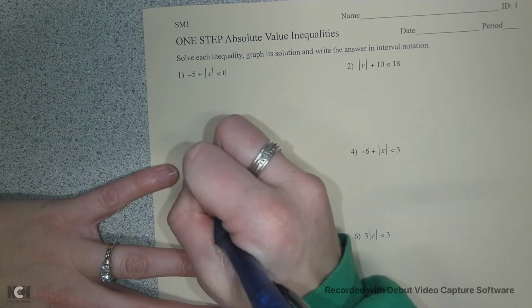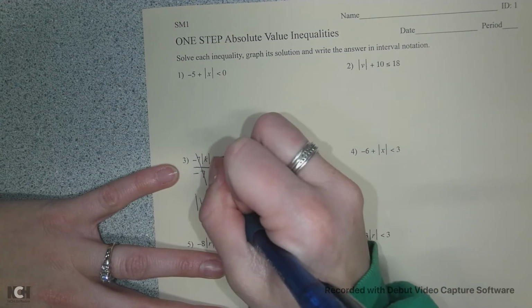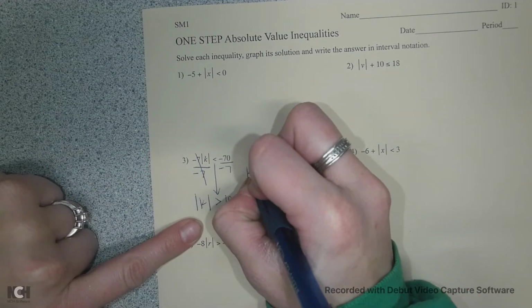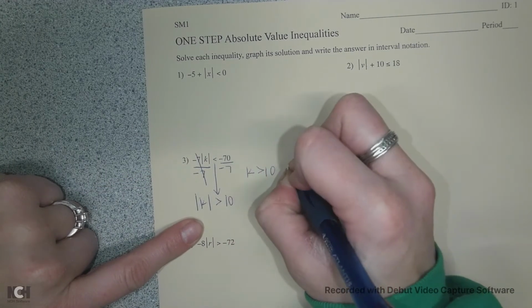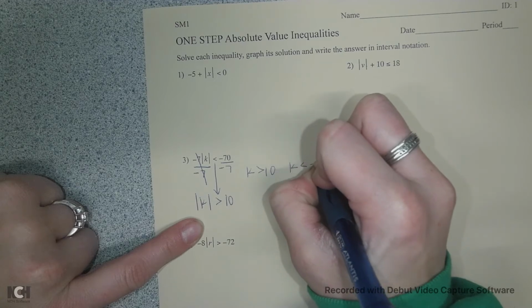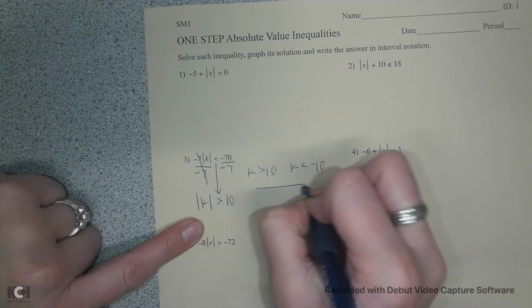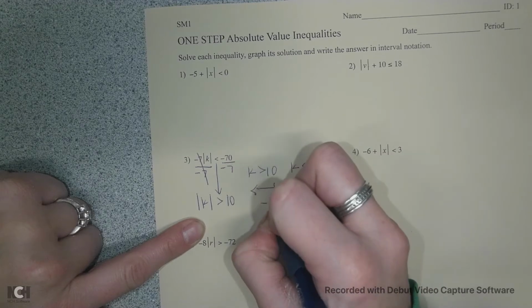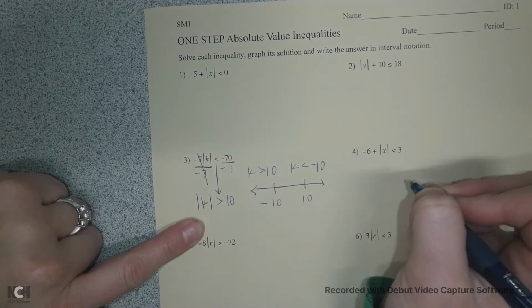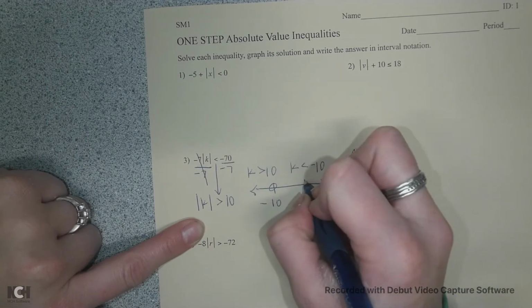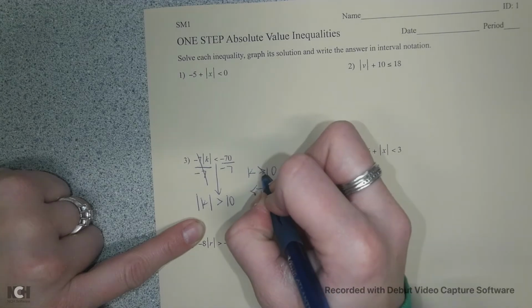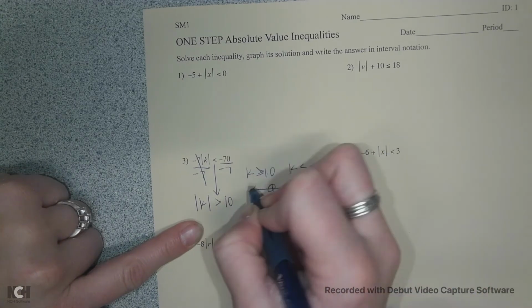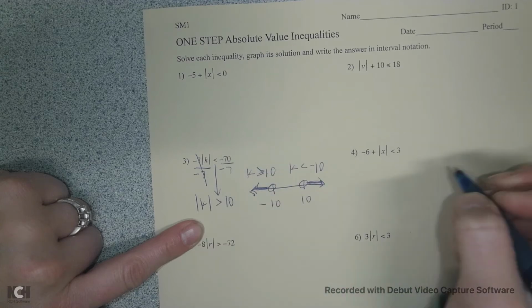So now we have the absolute value of k is greater than 10. Since the absolute value is by itself, we rewrite it as we read it, we write it again, we flip the symbol, flip the sign. Then we're going to draw our graph. We put our numbers on our graph, going from least to greatest. Since I have no line, they're open. And I want my k to be bigger than 10. So bigger than 10 is over on the right, which means I also will shade on the left.